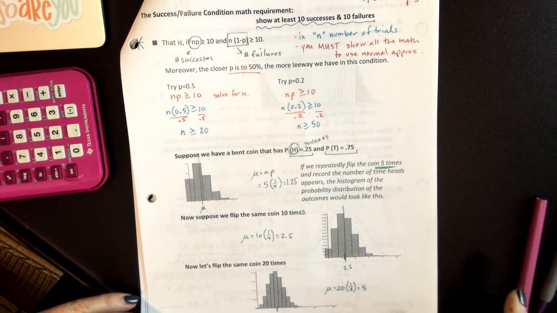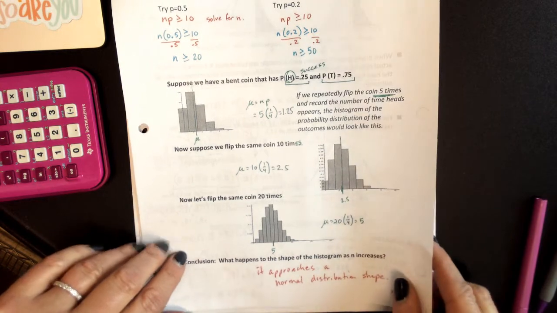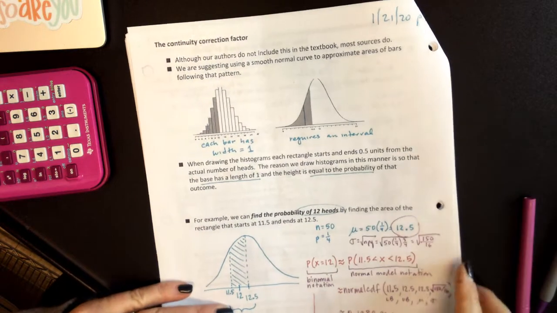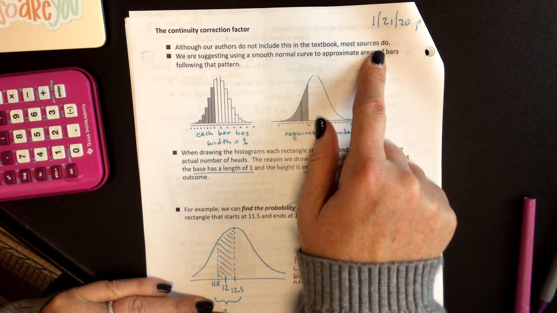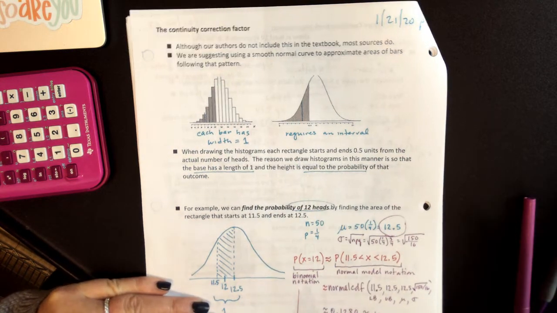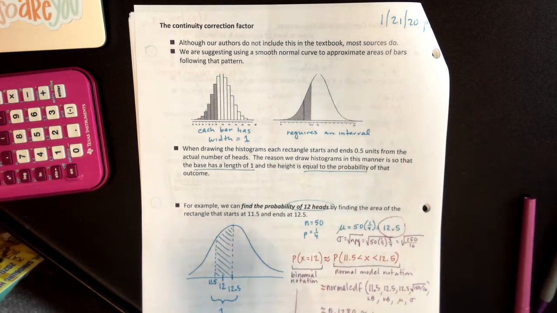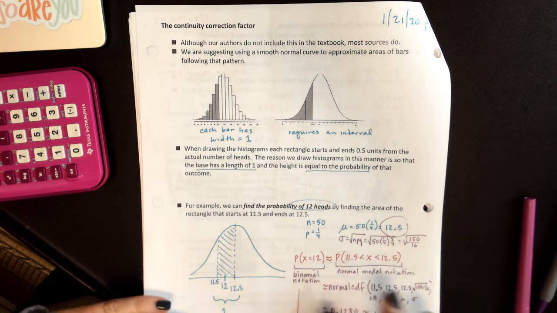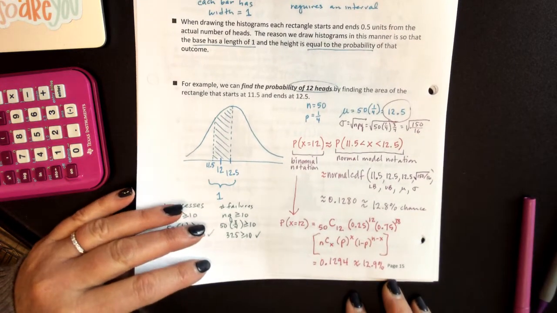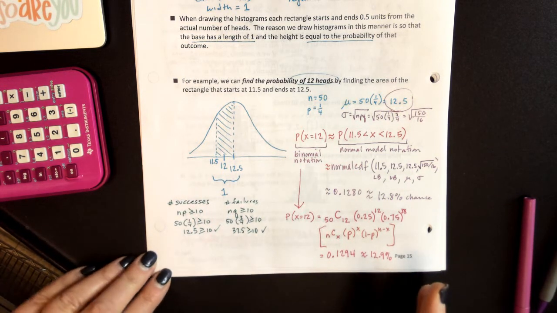Okay, just a couple examples of some of the math histograms. Okay, this is kind of a lot of theory. Okay, so although our authors do not include this in the textbook, most sources do. So you do want to be able to know some of the theory behind that. You always have to define your variables and determine if you can not only use a binomial, but use a normal curve. So kind of a lot going on there as far as proof. So a lot of math here. So I'm going to let you pause the video if you want.